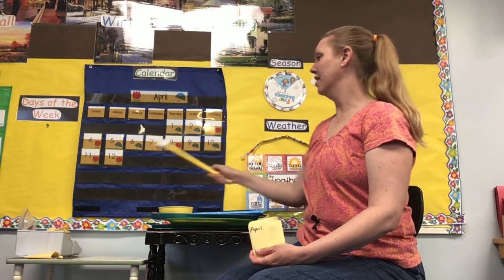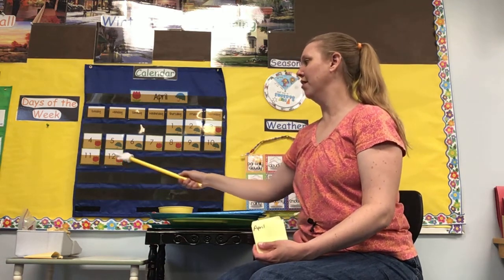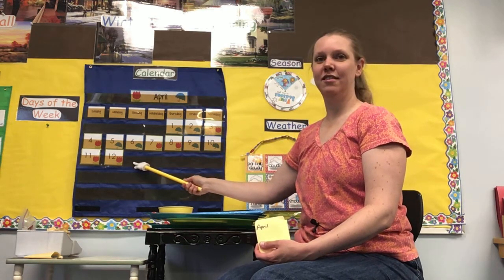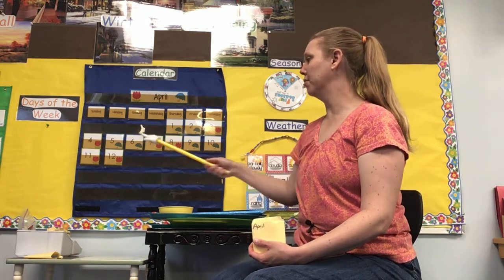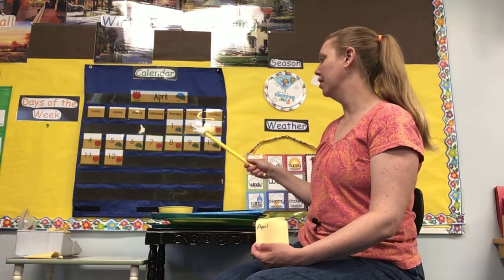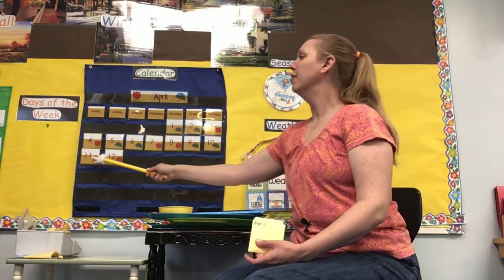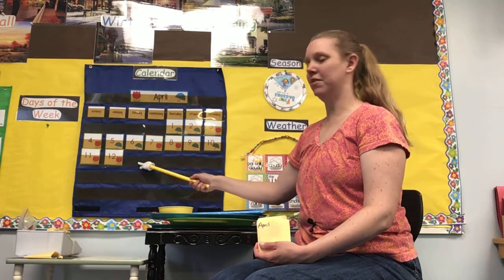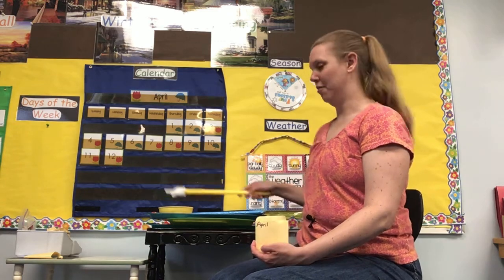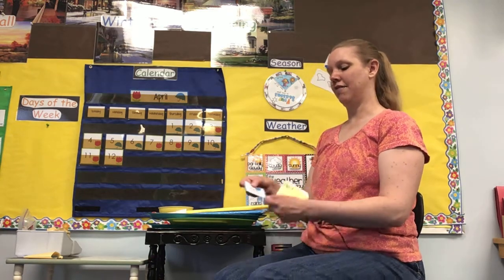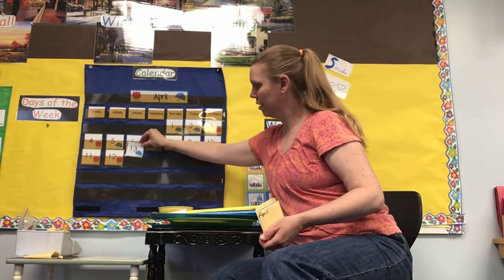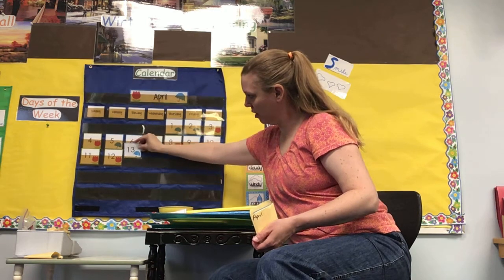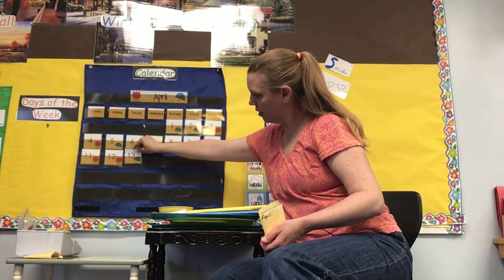9, 10, 11, 12. What comes next? 13. And here we go. Umbrella, umbrella, flower, flower. Umbrella, umbrella, flower, flower. And what comes next? Umbrella. Yes, so we have a number 13 with an umbrella on it. Let's see if we can squeeze that one in there.